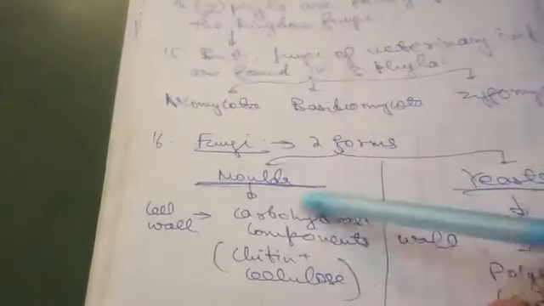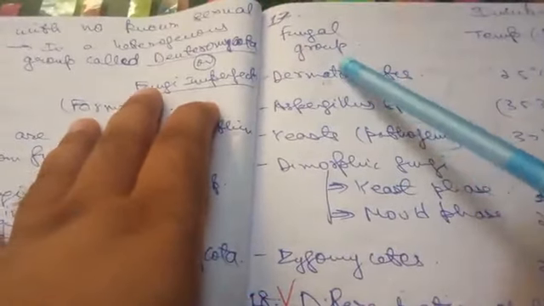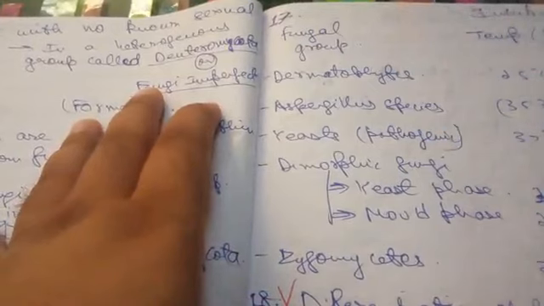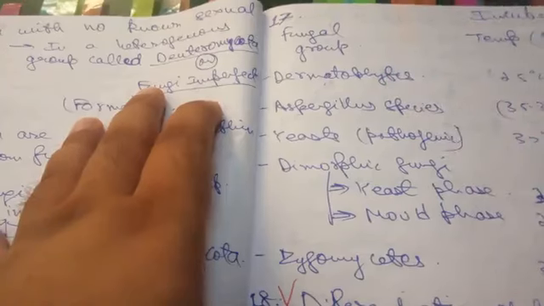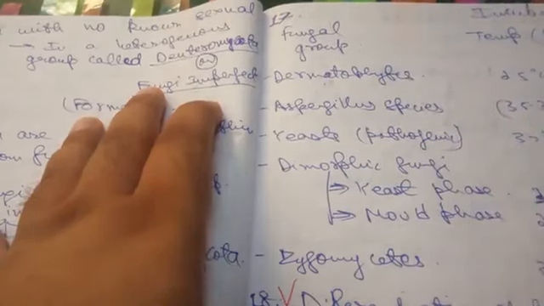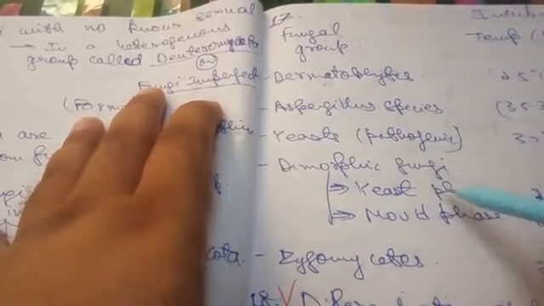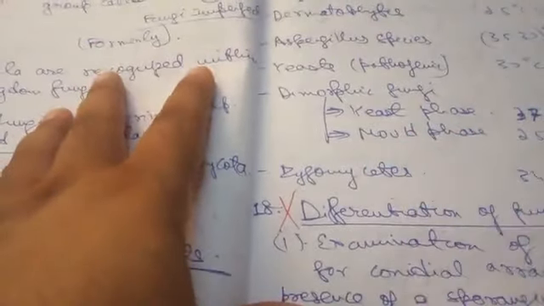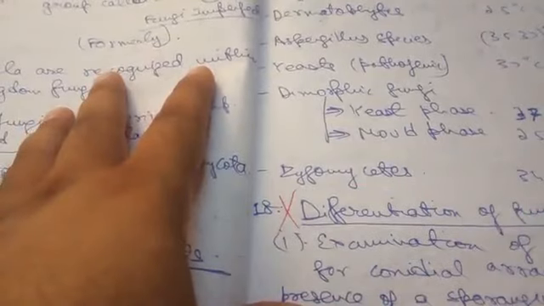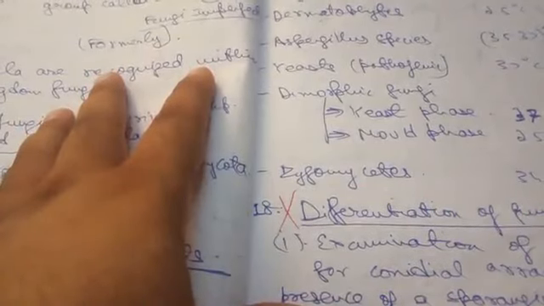Now fungi, two forms, we already discussed these points. Now this table is kind of important because it represents the incubation temperature for various groups of fungi. Dermatophyte grows at 25 degrees Celsius, aspergillus grows at 35 to 37 degrees Celsius, yeast, whether pathogenic or non-pathogenic, grows at 37 degrees Celsius, mold grows at 25 degrees Celsius, and zygomycetes grow at 34 degrees Celsius. Not important at all, differential diagnosis.